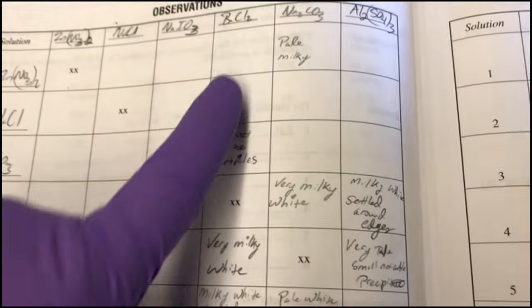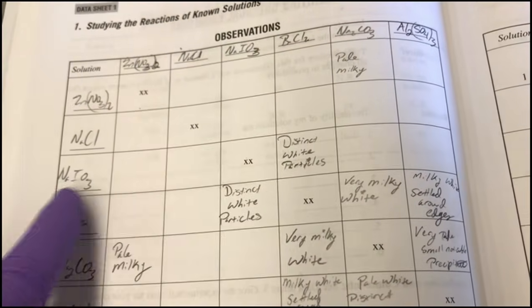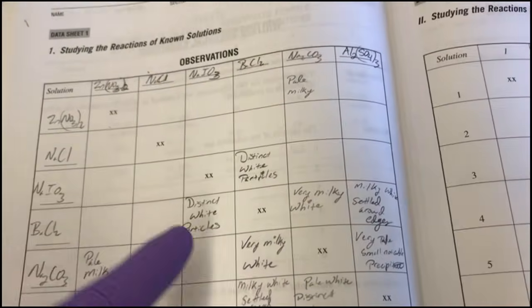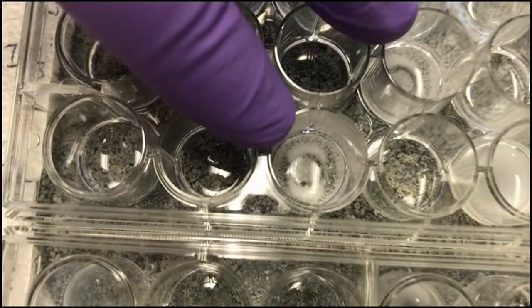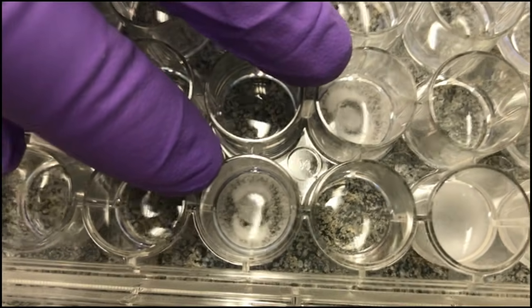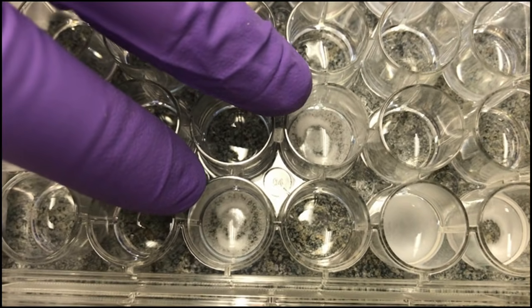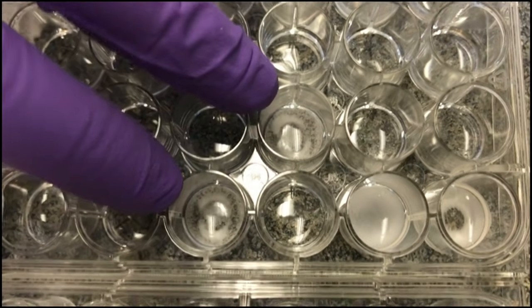Yeah. So there's that. We also have barium chloride and sodium iodate, and again here, barium chloride and sodium iodate. So these two right here, you actually see distinct white particles. When you move it a little bit, the particles move around and shift. And these are much easier to see in the video.